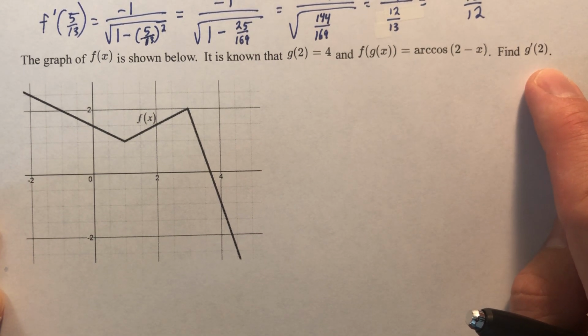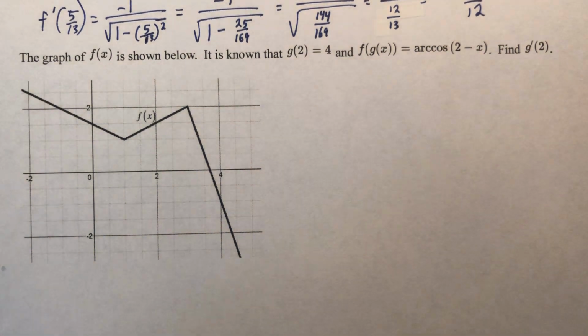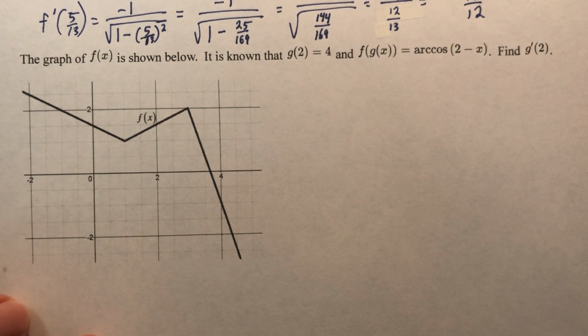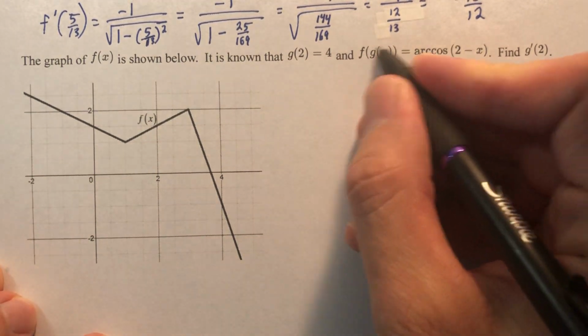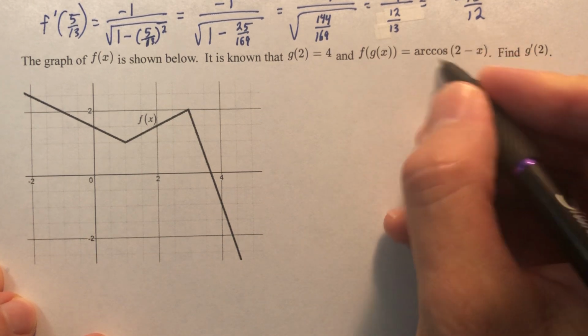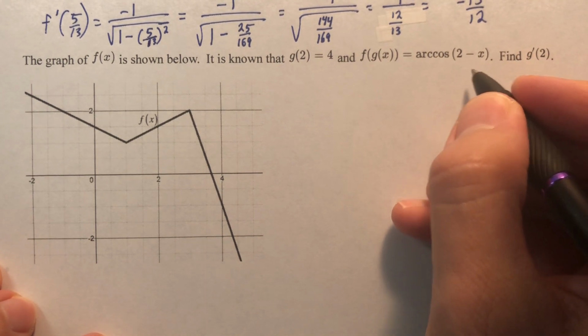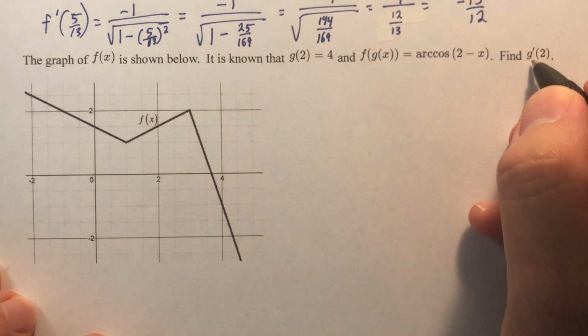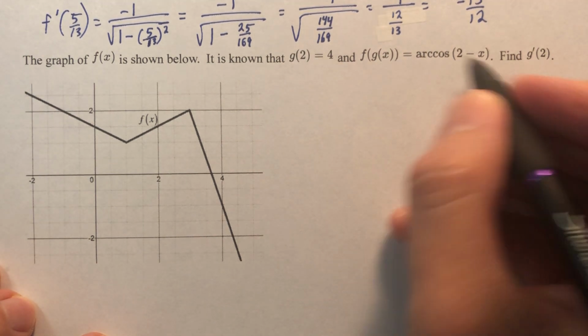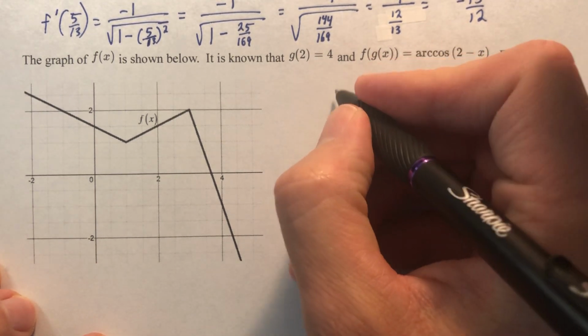Well, how are we going to do it? I'm just going to start taking a derivative. Sometimes you just shoot in the dark into your math problem and try to figure it out. So here we go. Hang on. I have a composite function that is equal to arc cosine of 2 minus x. I need the derivative of g at a specific value. The only way to get the derivative of g is to start taking the derivative of this. This is a chain rule, so let's just start writing.